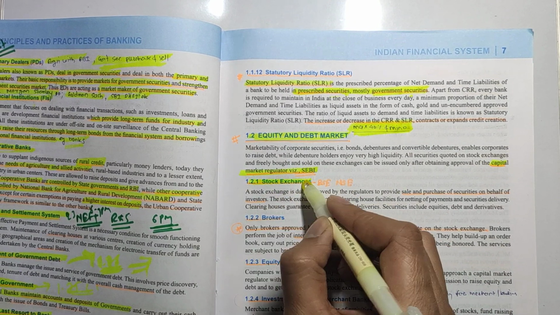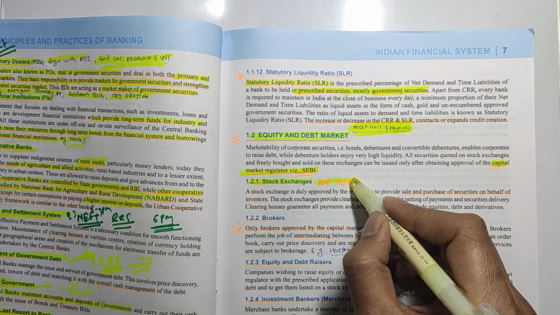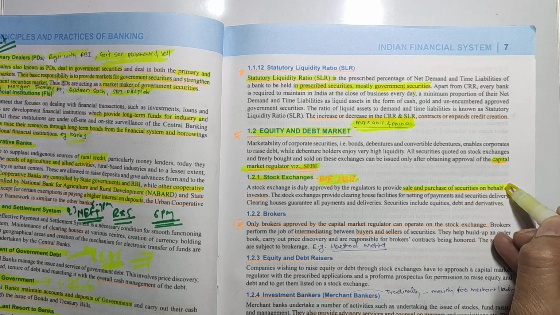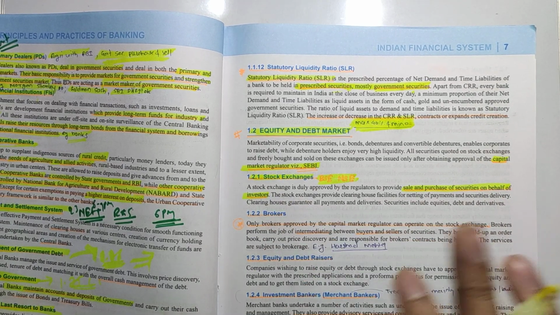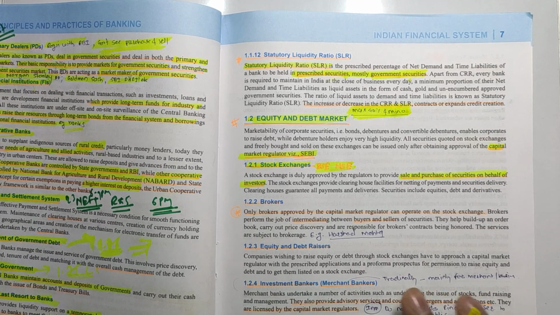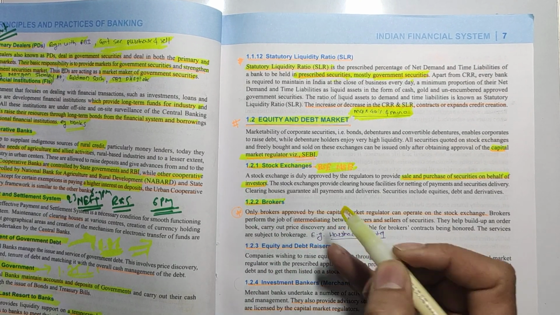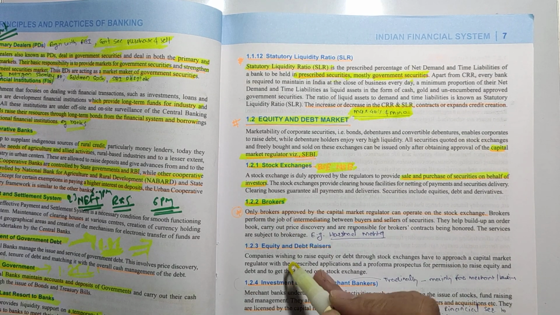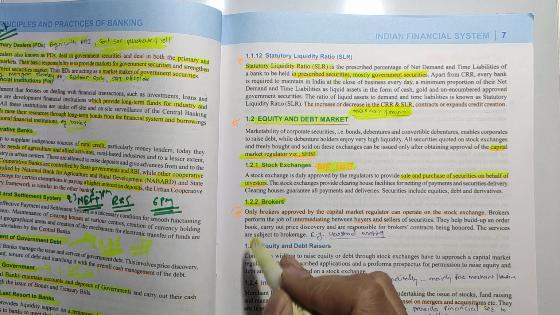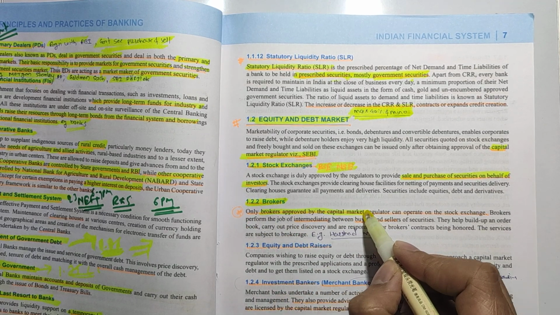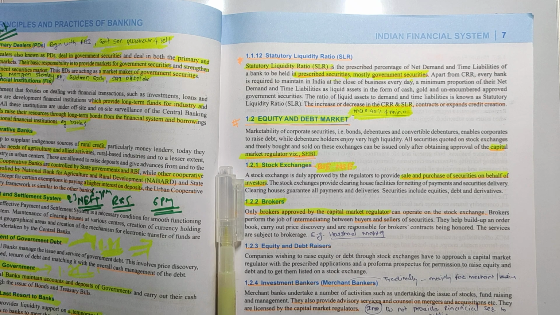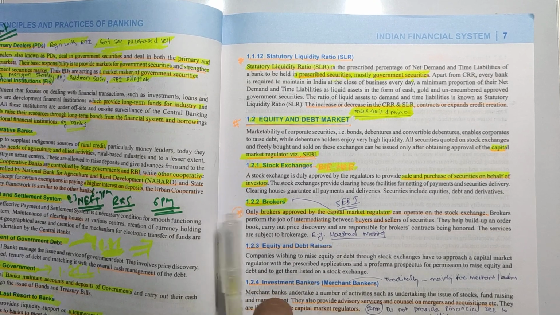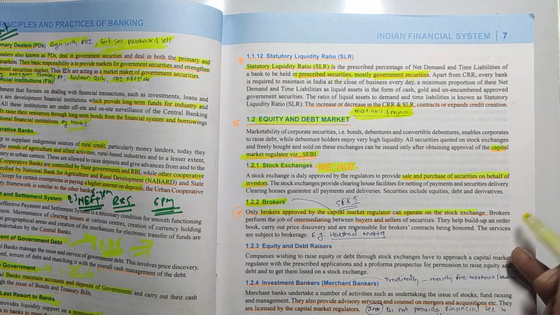Now what are the stock exchanges? We all know what stock exchanges are and what they do. For example, BSE and NSE are the best examples of stock exchanges, right? They sell and purchase securities on behalf of investors. Now what are brokers? Remember, friends, a broker is an intermediary. The name itself says it. Remember, brokers are approved by the capital market regulator. That means a one-liner question: brokers are approved by SEBI. And they can operate on the stock exchange.